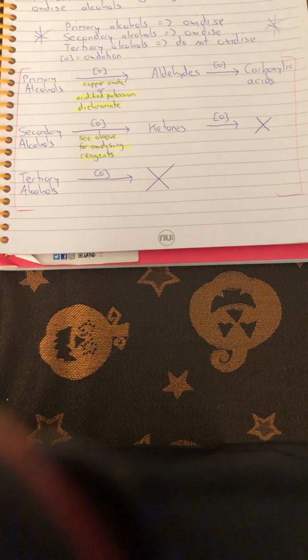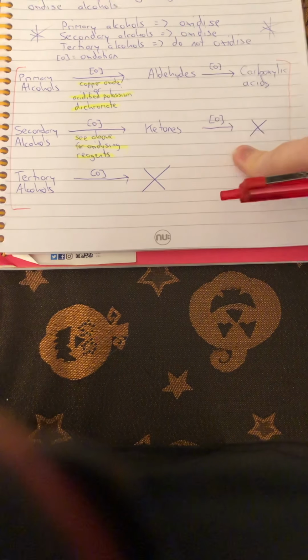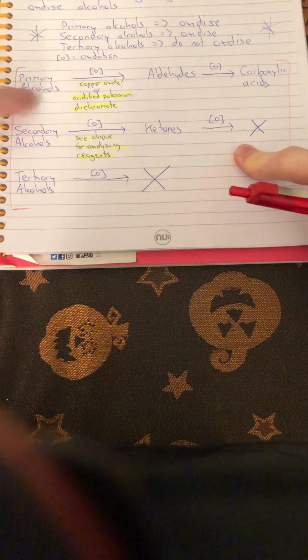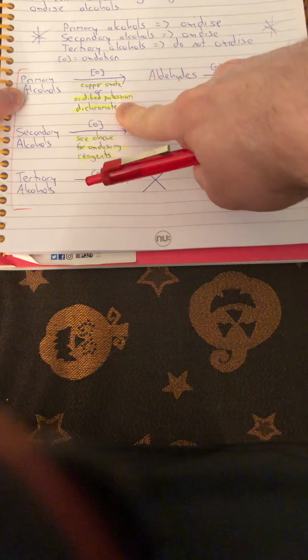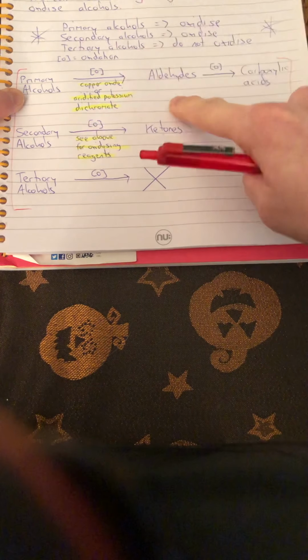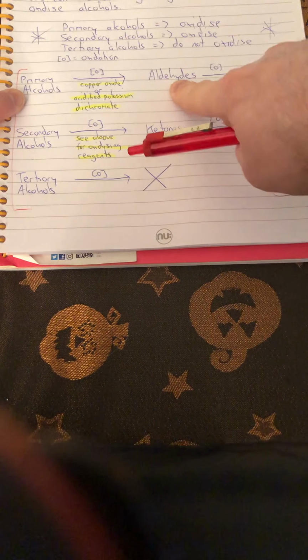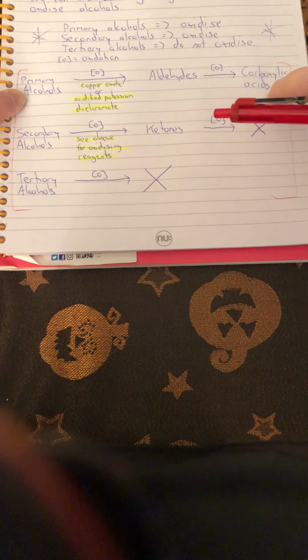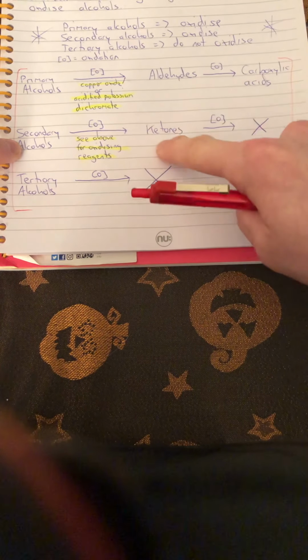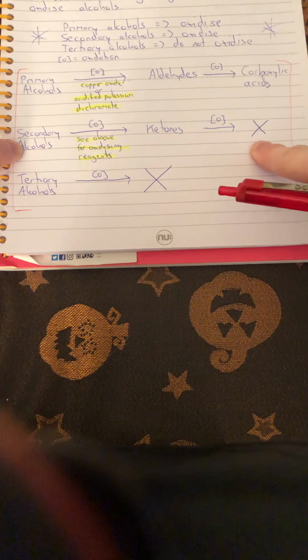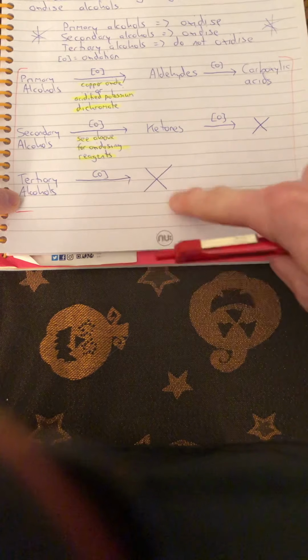You need to know this off by heart. Primary alcohols can be oxidized using copper oxide or acidified potassium dichromate into aldehydes. Aldehydes can then be oxidized into carboxylic acids. Secondary alcohols can be oxidized into ketones, but that's it. And tertiary alcohols do nothing.